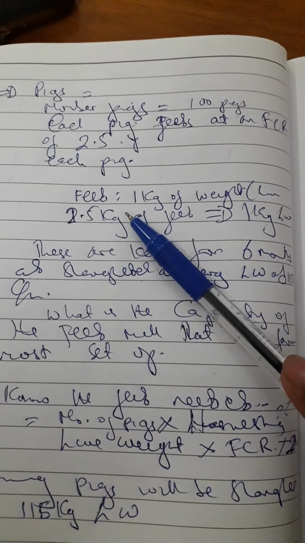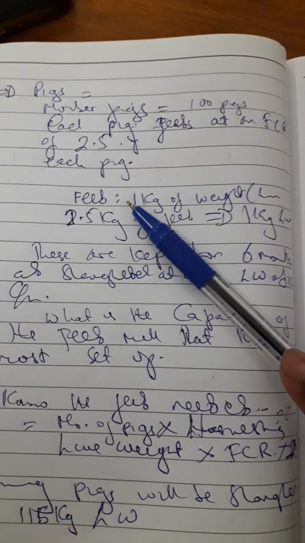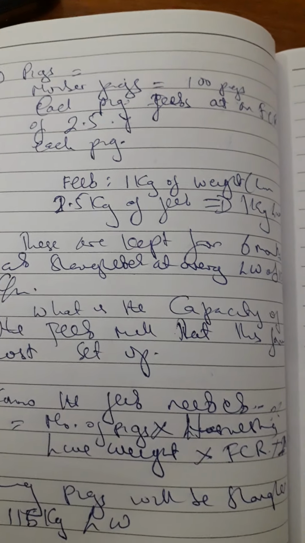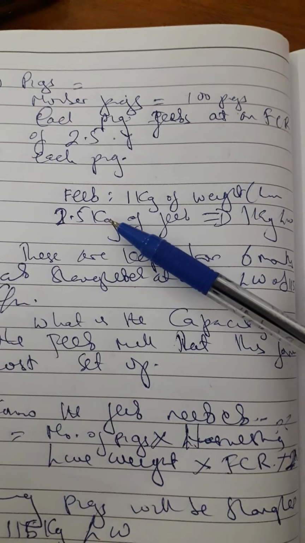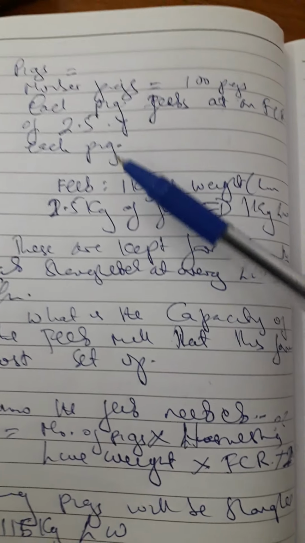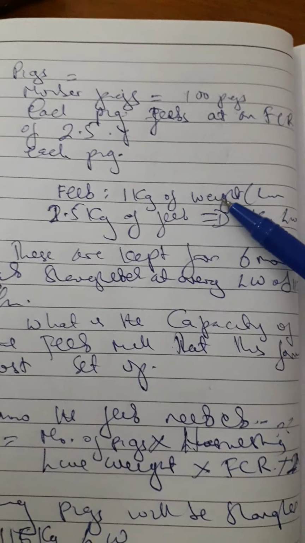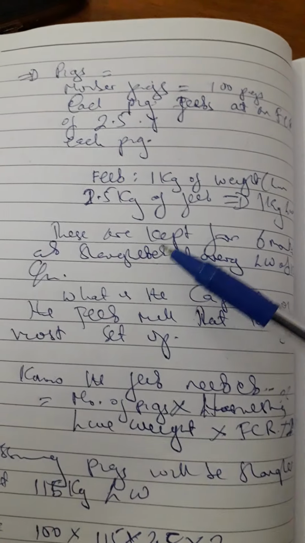To define for you, FCR is the ratio of feed needed to gain 1 kilogram of live weight. So an FCR of 2.5 means 2.5 kilograms of feed are needed to produce 1 kilogram of pig live weight.